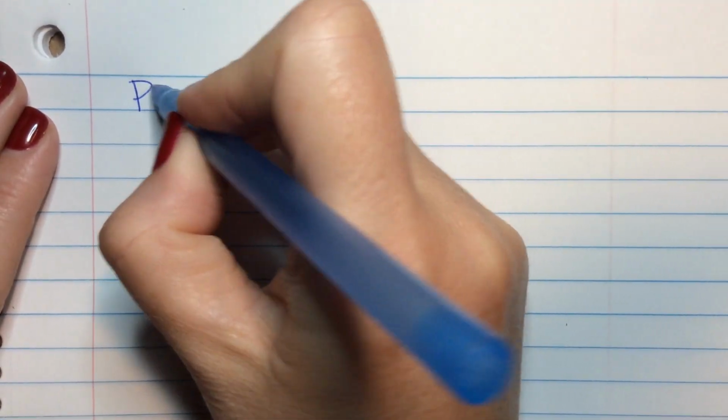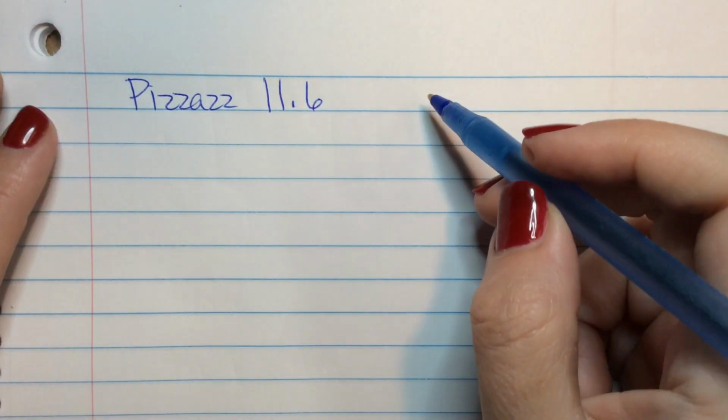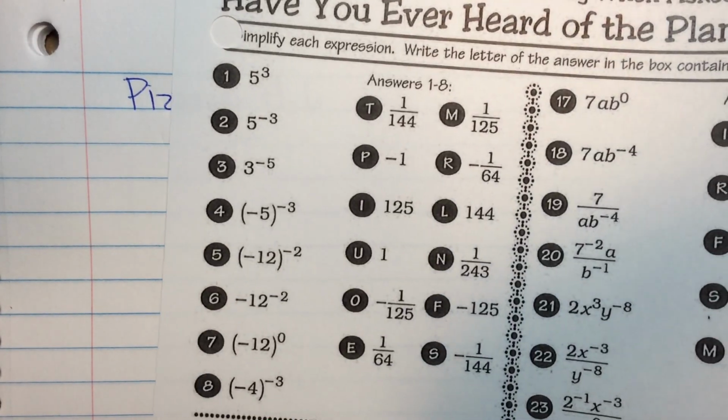This video is working out examples from Pizzazz 11.6. And we're just going to pick maybe 2 from each block. So we'll just start with this one.